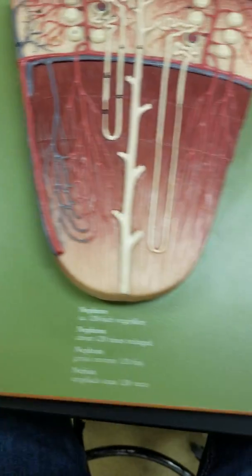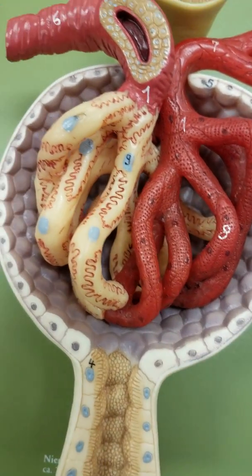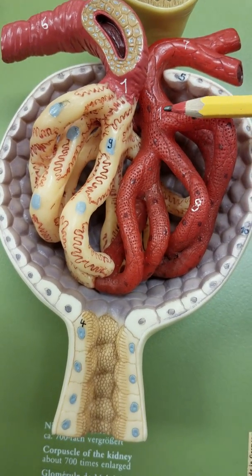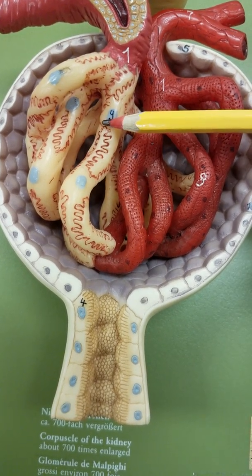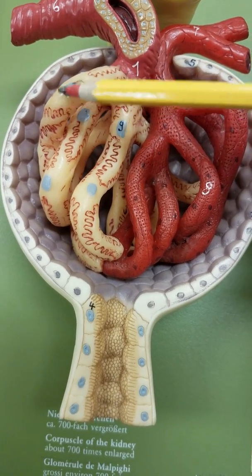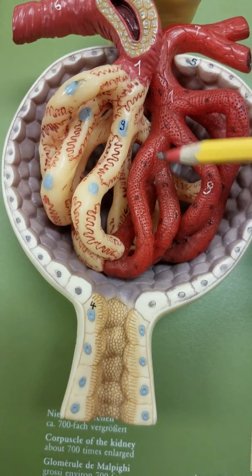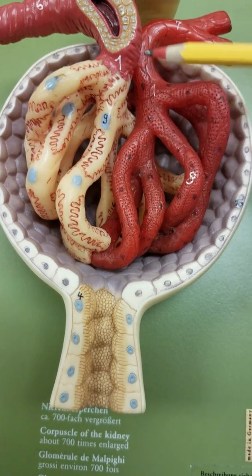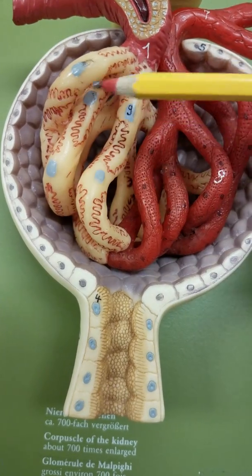Now, if we look a little bit more closely at the glomerulus, okay, so here's the glomerular capillaries. Now we're going to notice that the glomerulus is covered by special cells here known as the podocytes. Now the podocytes are epithelial cells which cover the glomerulus and reinforce it to prevent it from rupturing under a very high filtration pressure. Now this side, the right side here has been exposed. The left side is still covered by podocytes.